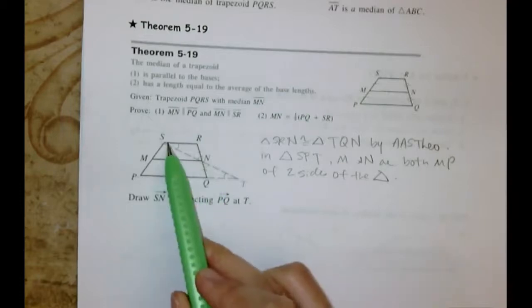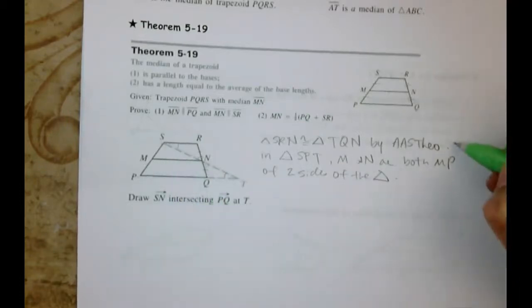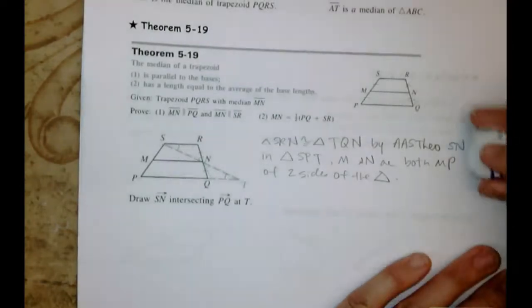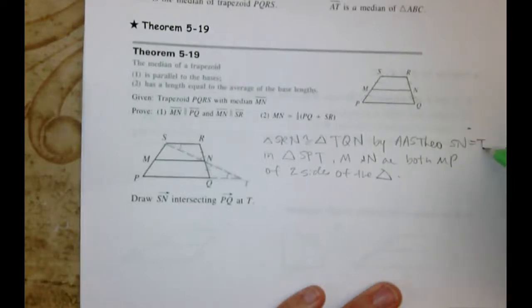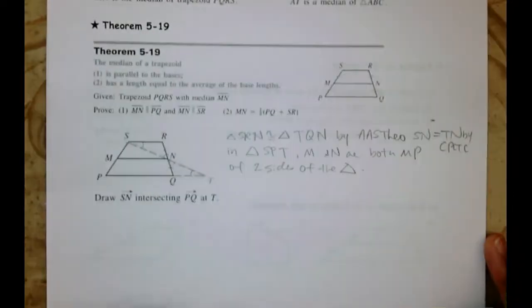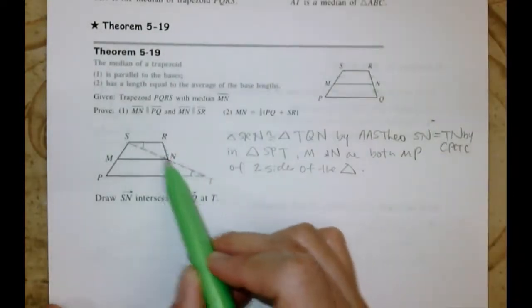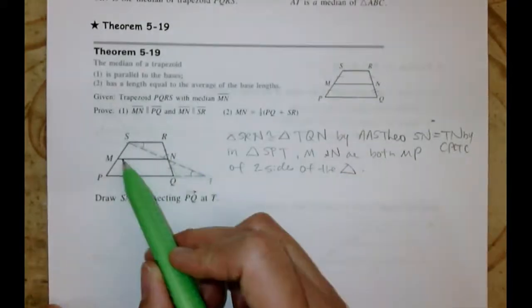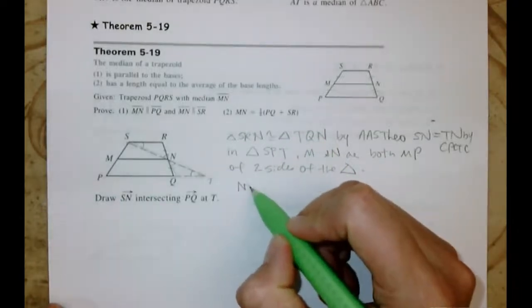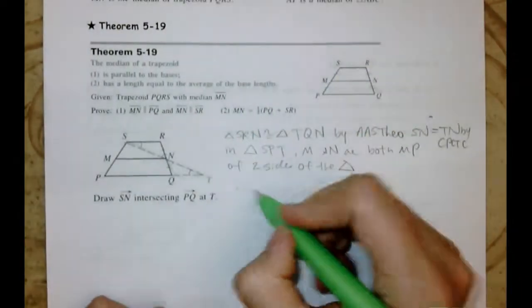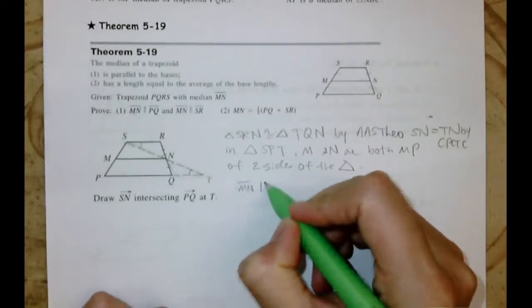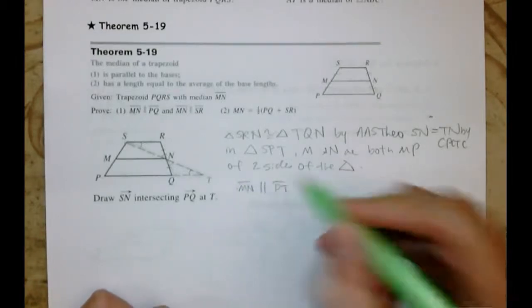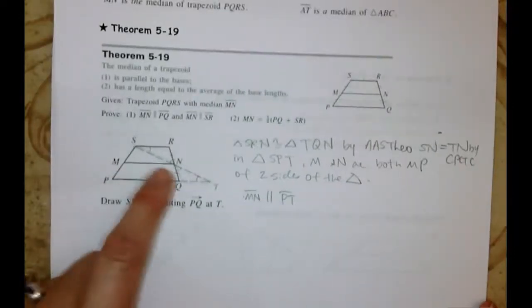Also I should probably write that SN equals TN by CPCTC, right? Because these triangles are congruent and these are corresponding sides. So N is the midpoint of ST, right? So then MN has to be parallel to PT, right? Okay, so MN is parallel to PQ.